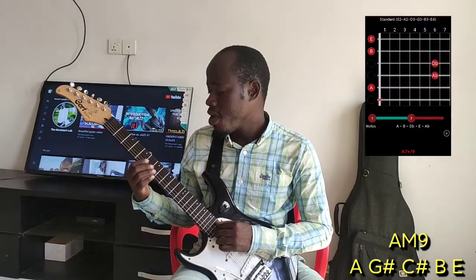It is made of the root, the third, the fifth, the major 7th, and the ninth, or the second, if you want to call it this way. So we have the root, which is A, the open string of A, and then we have G sharp, which is the major 7th of A, and then we have the third, which is C sharp, and then we have the major 2nd, which is the open string of B, and then the fifth, which is E.